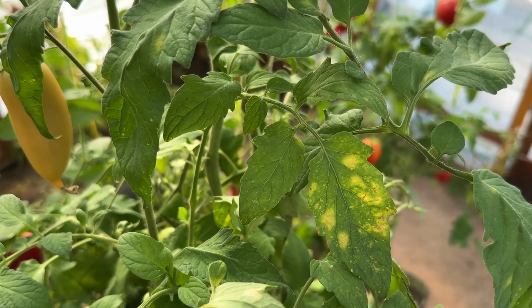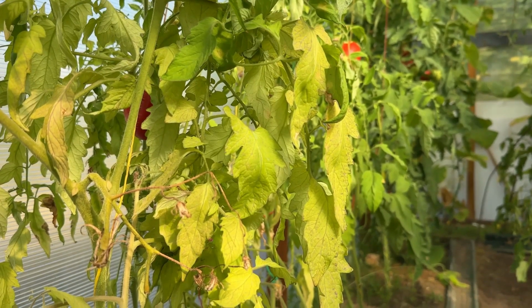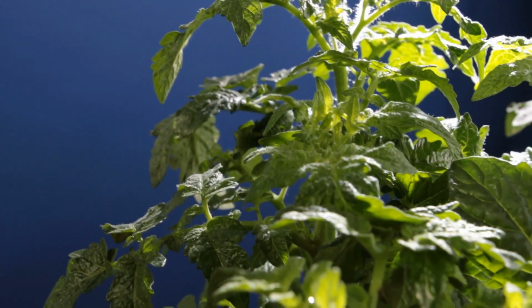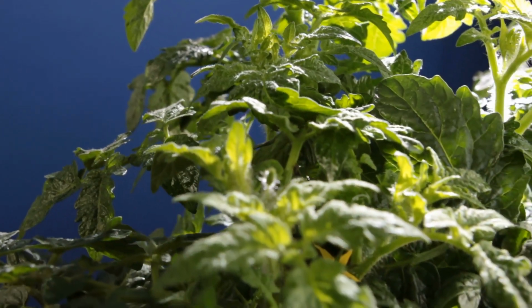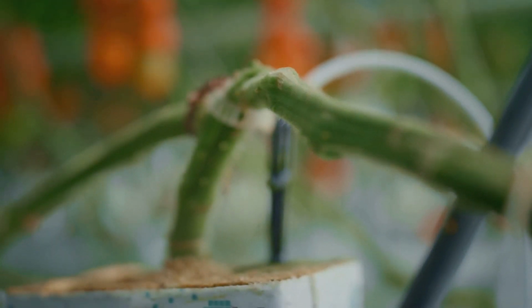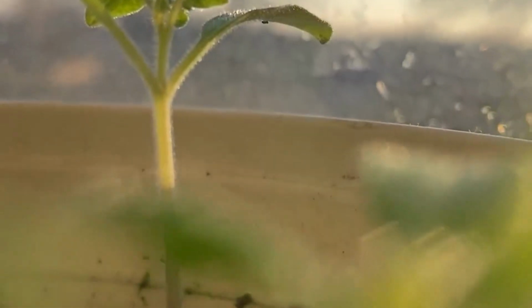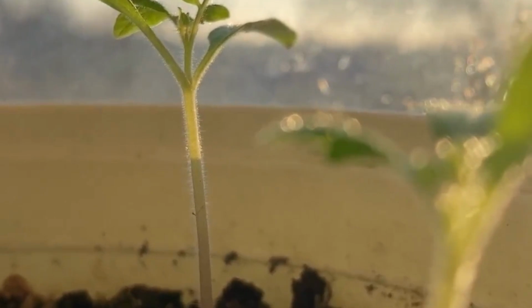First up, Fusarium wilt. This pesky disease is caused by the fungus Fusarium oxysporum. You'll notice the lower leaves turning yellow and dying. Sometimes, it's just one branch, while others stay symptom-free. Look for brown woody vascular tissues on stems and petioles. During the latter stages, plants wilt and eventually die.